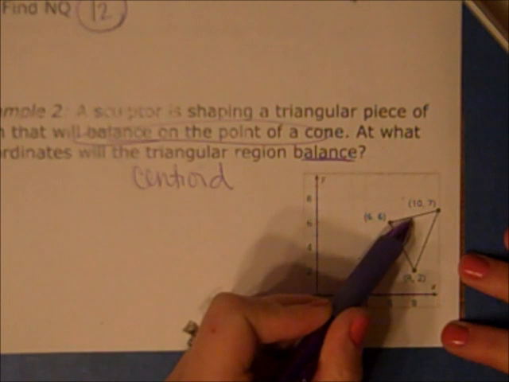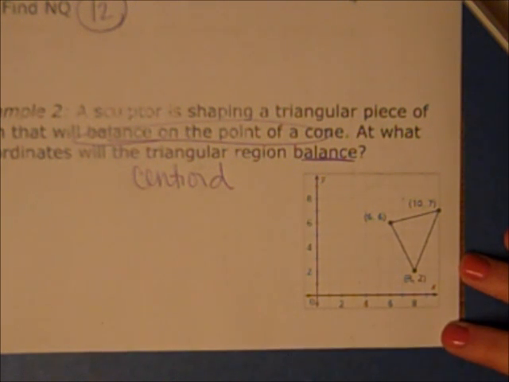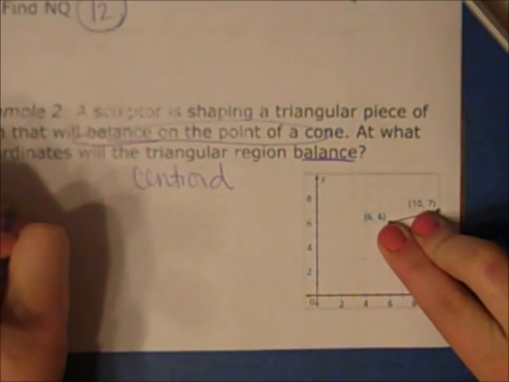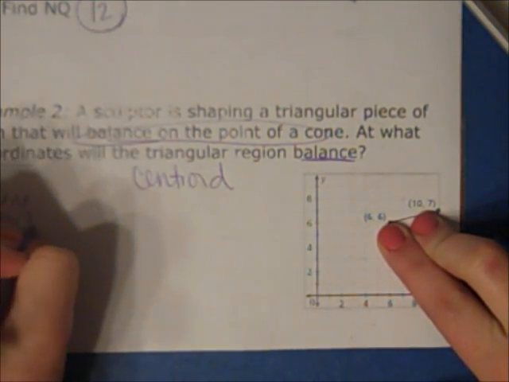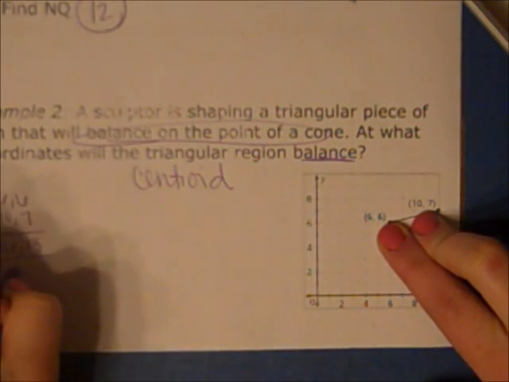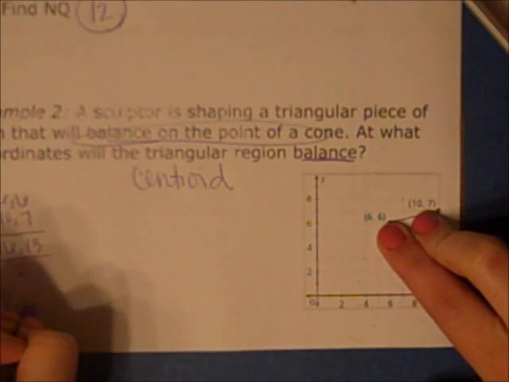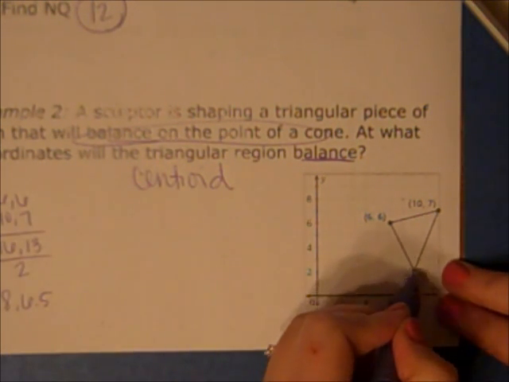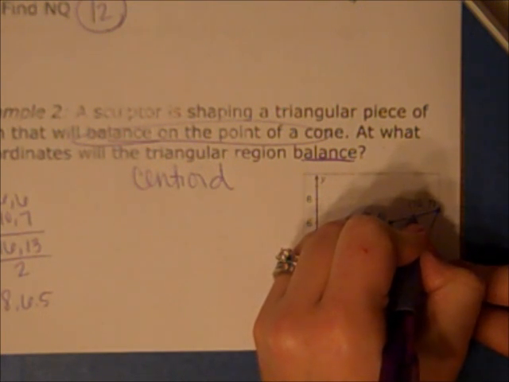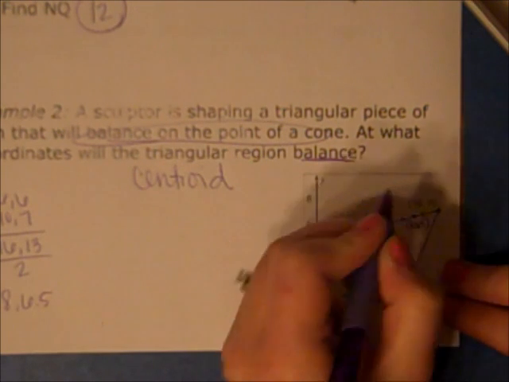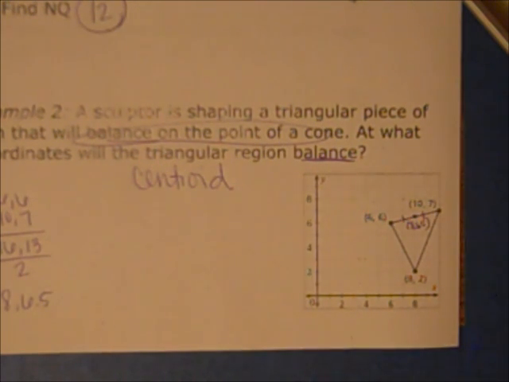From endpoint to midpoint of the other side. So let's start by finding all of the midpoints. So I'm going to start with this. We've got 6, 6, and 10, 7. Remember, to find a midpoint, you just add them up and divide by 2. So we have 8, 6.5. So we're going to go 8, 6.5. And that will be the midpoint here.